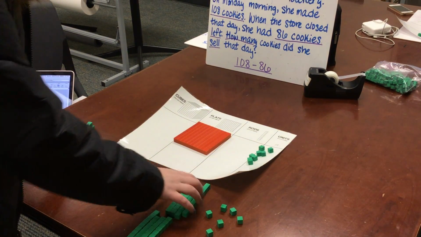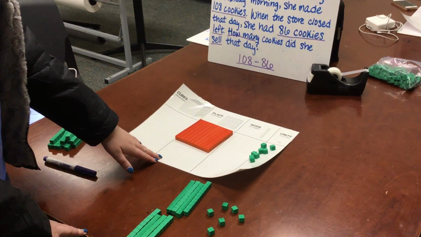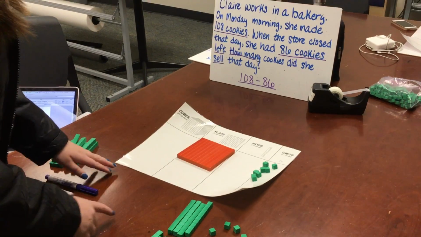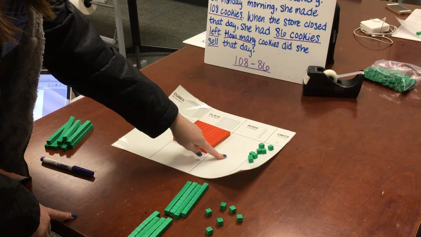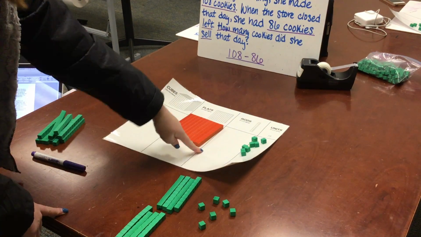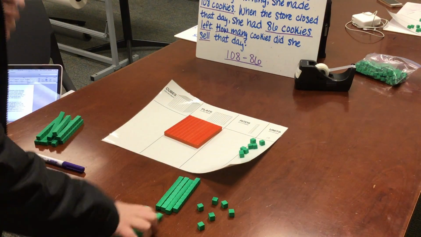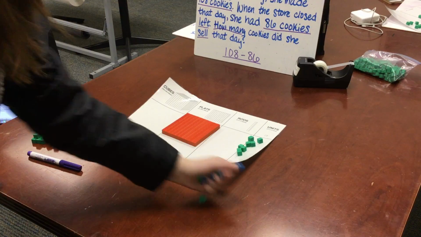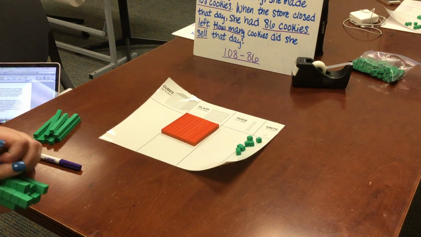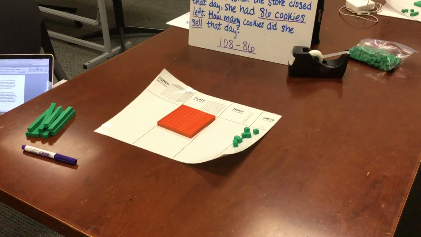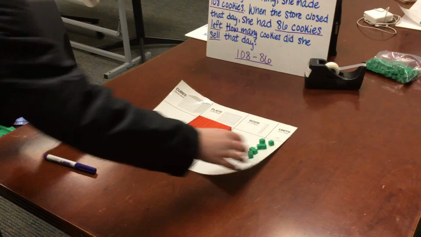So that's what's really helpful about this visual of the base 10 blocks, because we can visually see that there is nothing here, and we can't take away something from nothing. So we would have to regroup. It's one main misconception.